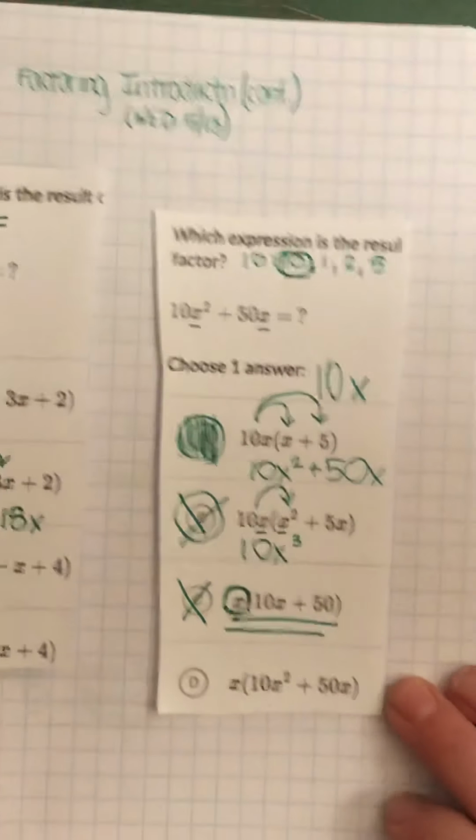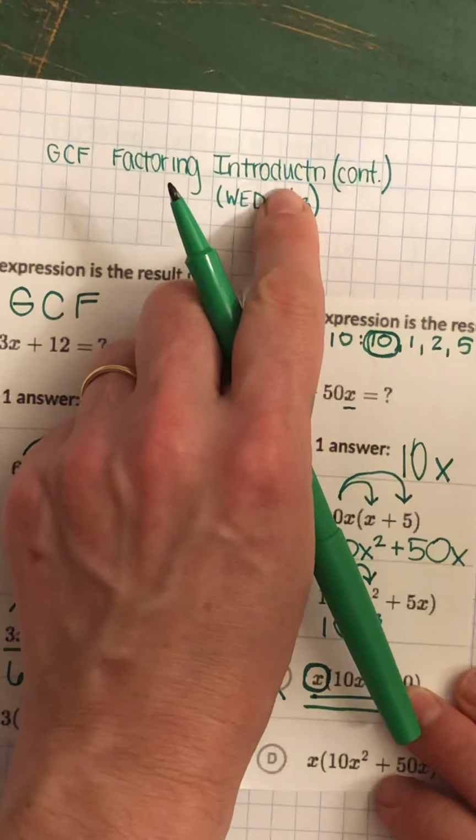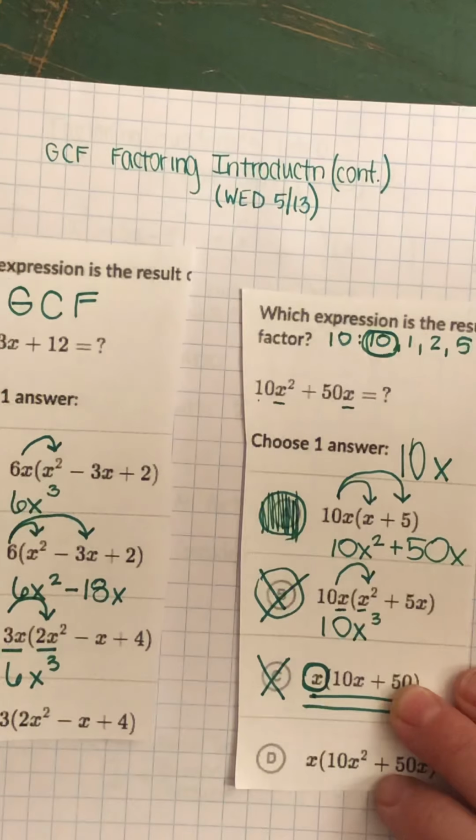Okay, you should be able to do the exercise called GCF Factoring Introduction due Wednesday.